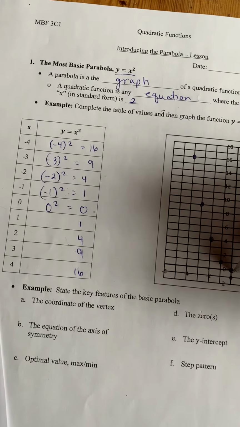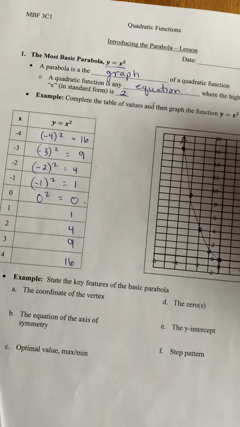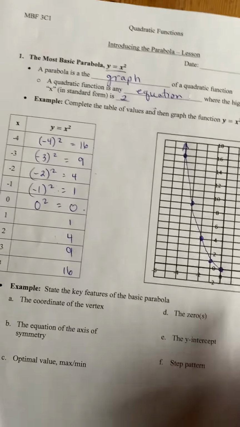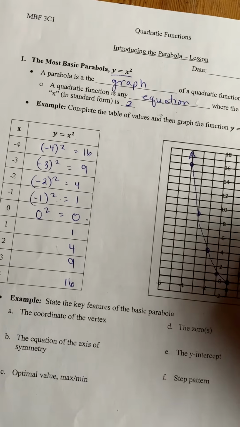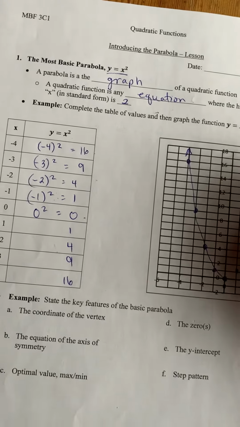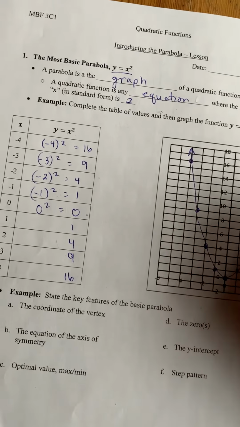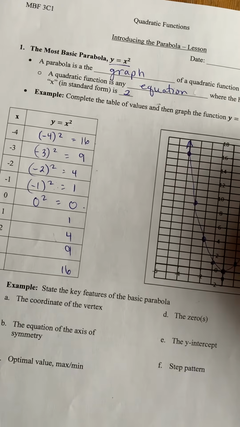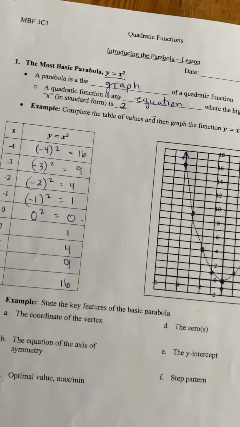So this is half of my parabola, and I'm going to draw the same numbers on the other side. I'm going to make sure that I move over one space as I go. Remember, it's the same as when you were doing your slope: you ran over one space and then rose up 1 or 2.